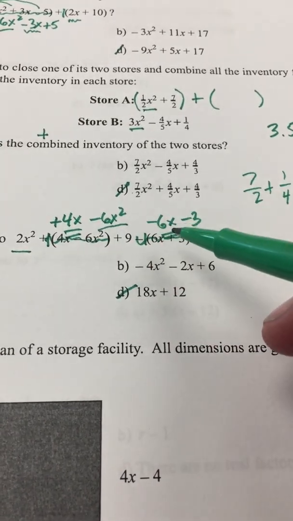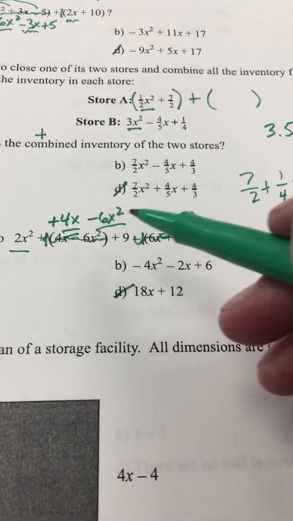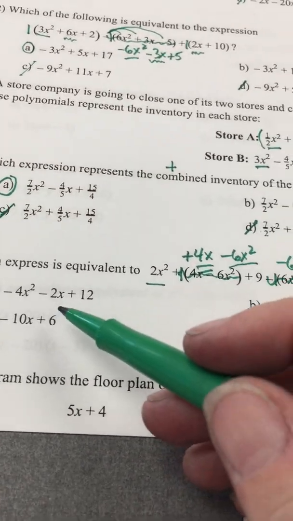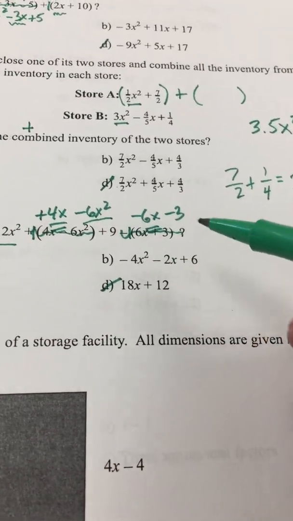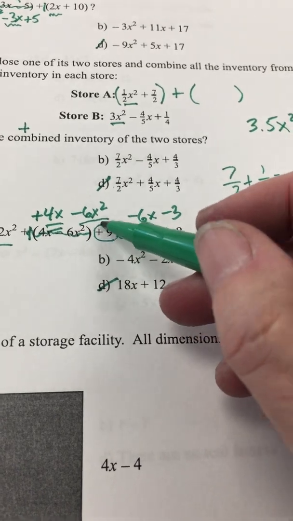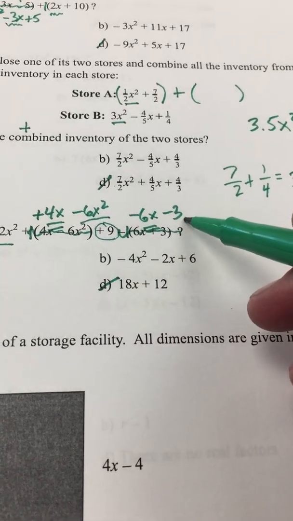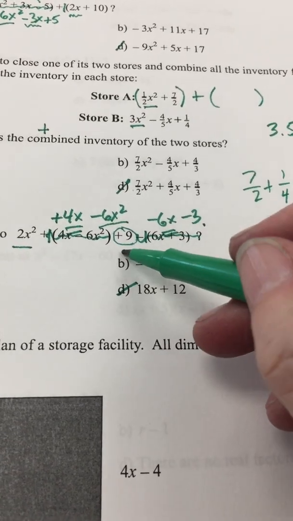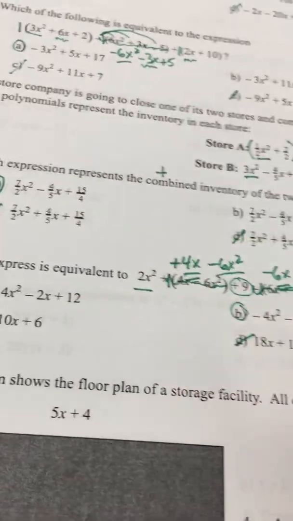So I have 4 minus 6, and 4 minus 6 is a negative 2x. They both have negative 2x. So let's go look at the numbers. I have a positive 9 minus 3. 9 minus 3 is 6, so it should be this positive 6 over here. It is not a positive 12.